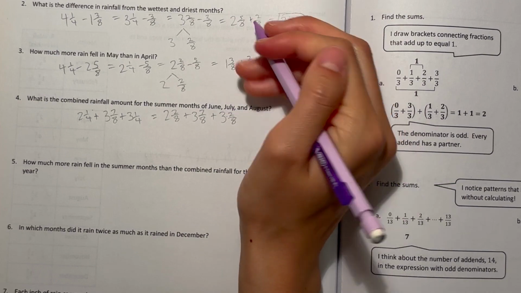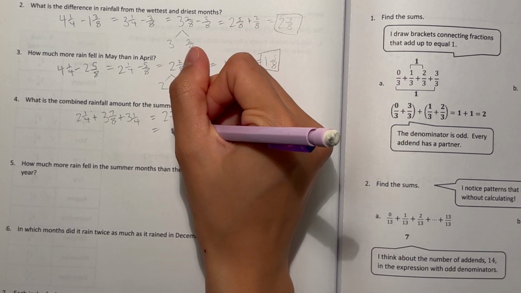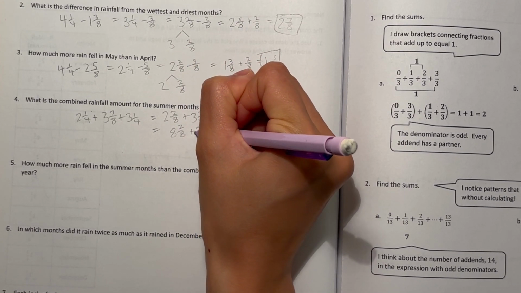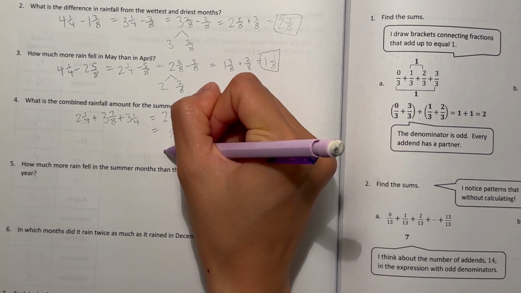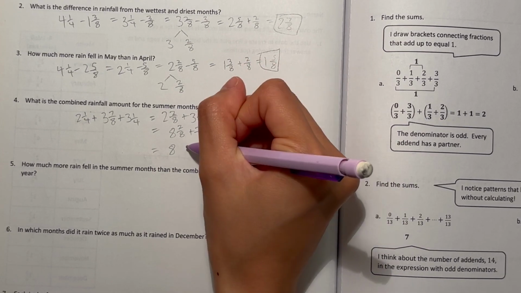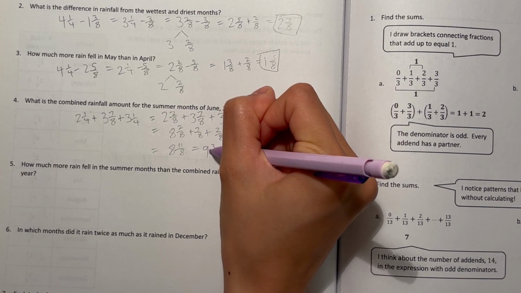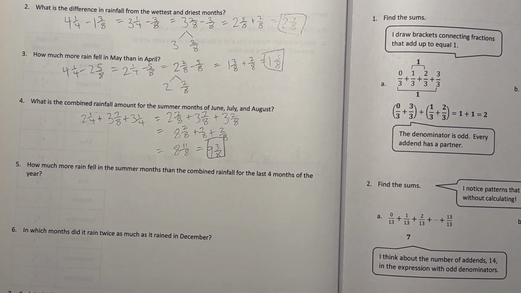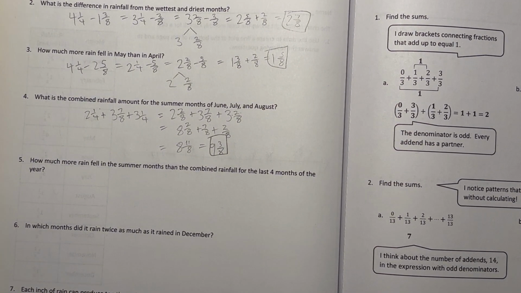First, let's add the whole numbers. 2 plus 3 is 5, plus 3 is 8, so 8 2/8 plus 7/8 plus 2/8. So that's 8, and 2 plus 7 is 9, plus 2 is 11/8, which is 9 3/8. So that's the combined rainfall amount for the summer months.